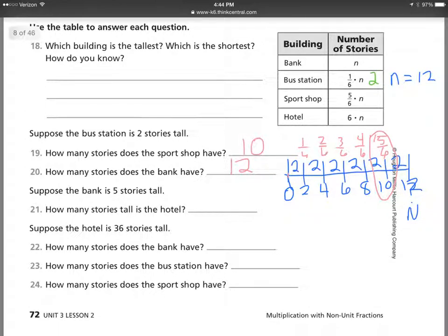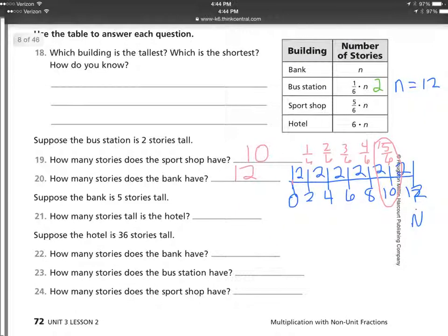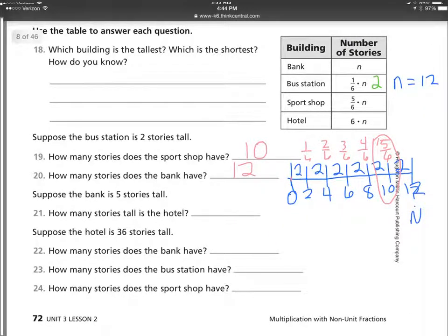On the next problem you're going to have to solve on your own, you're going to suppose that the bank is 5 stories. The bank is 5 stories. So you can plug in the number 5 here. I'll do that part for you. And this is actually a lot simpler because we now know what n equals, because the bank equals n, and we now know that n equals 5 stories. So you'll just be using 5 to plug into your equations when you find out how tall the hotel is.